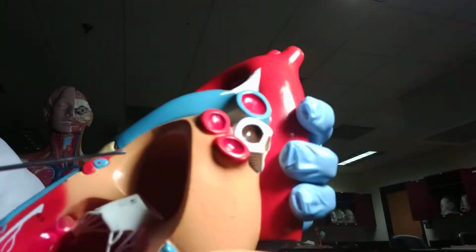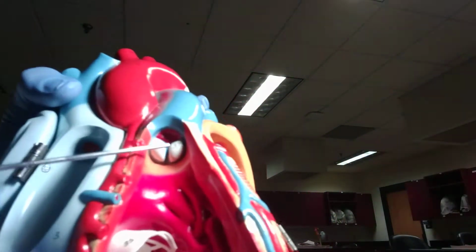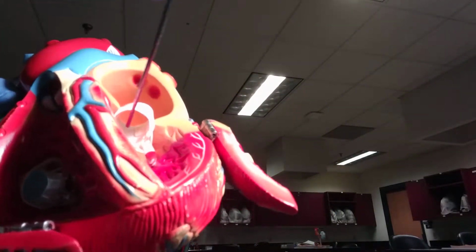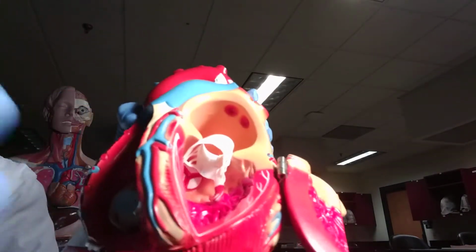There are also two other valves that control the blood flow in the major arteries, and these are the pulmonary valve and the aortic valve. It's a little hard to see from here, the pulmonary and the aortic valve.